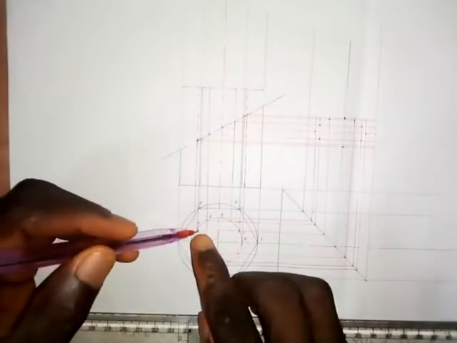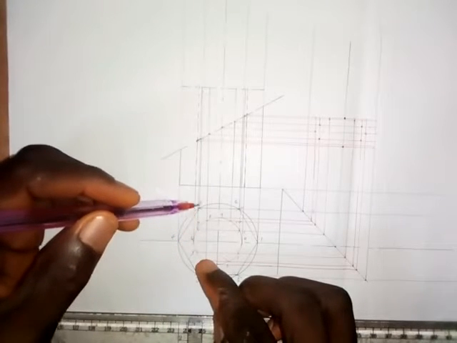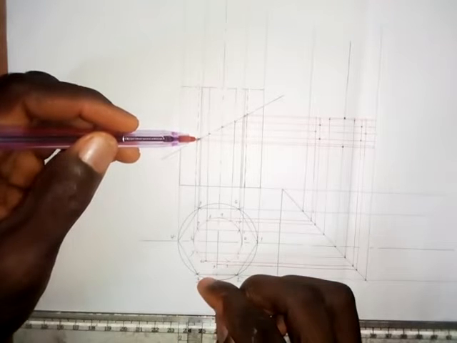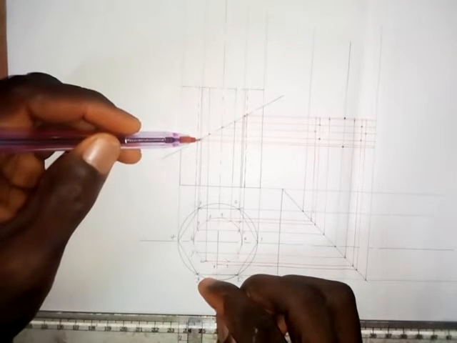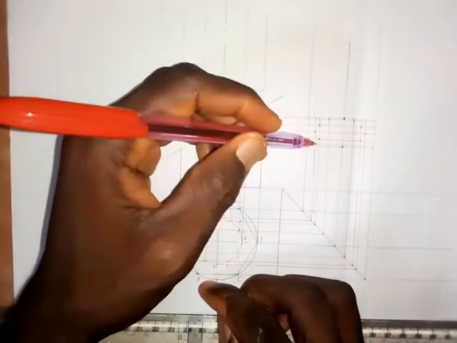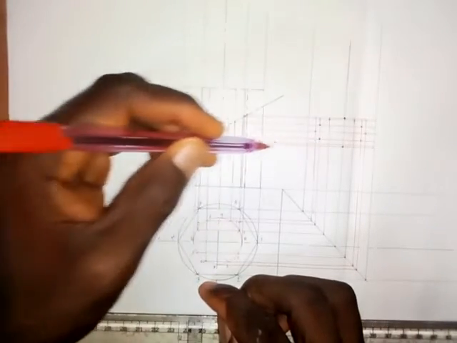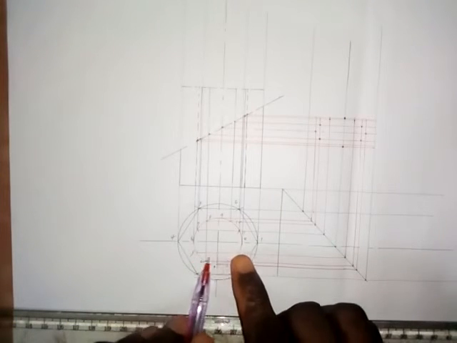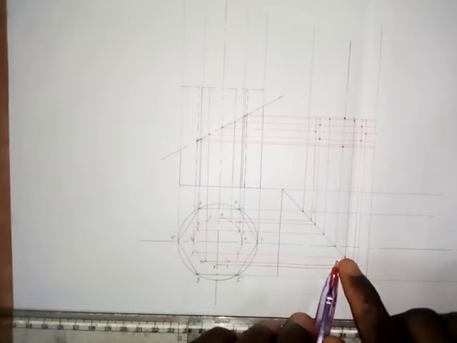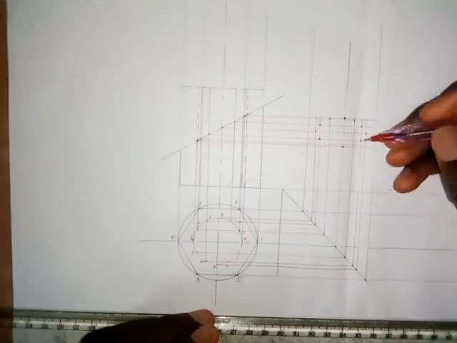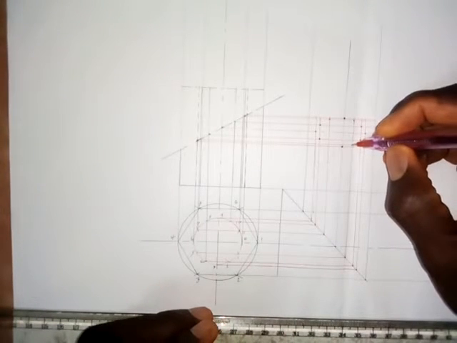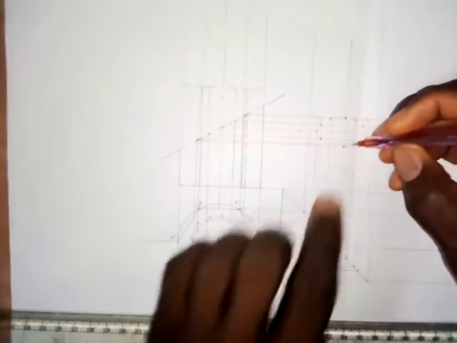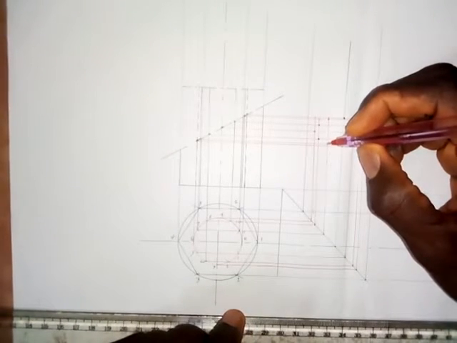If I go up on this line like this, here I have point 7, and 5 and 7, going horizontal, this is the line. If I come down here to the plan and go like this, this is point 5. If I move horizontal and move up vertical, I have this point. This is point 5 here. And then if I come to 7, moving up, here I have point 7.